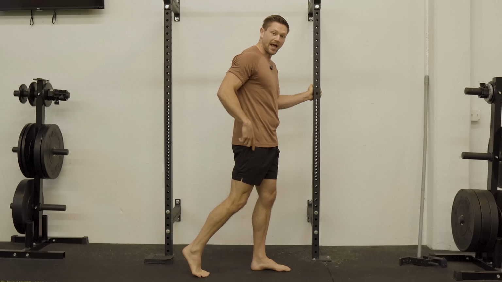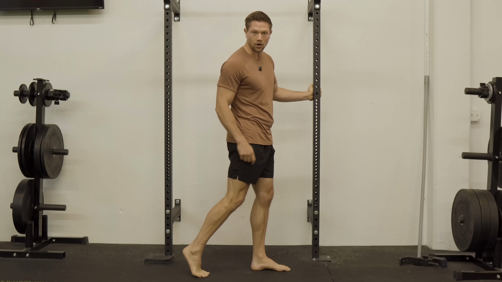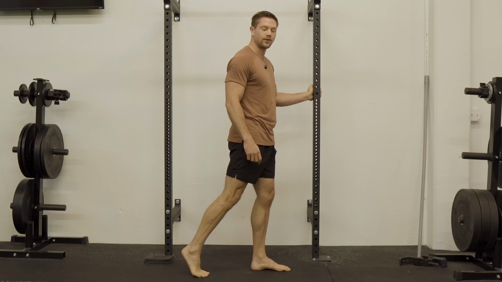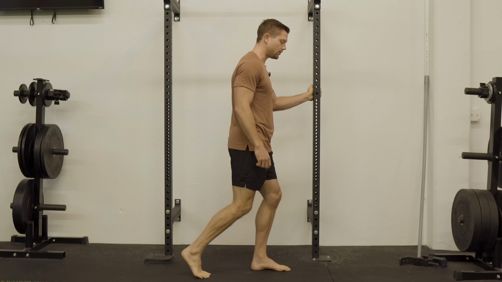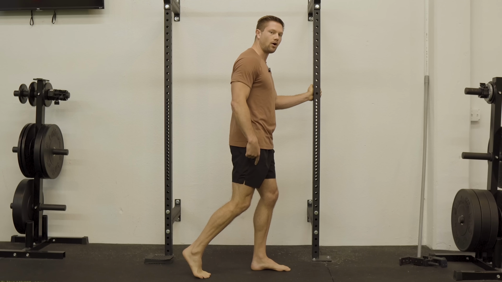Now, this back leg, you're gonna be on your toes like this. Your heel is up, but the ball of your foot's on the ground. You wanna make sure that if you were to bend your knees a little bit, there would be a pretty straight line from this hip all the way down through this knee right here.